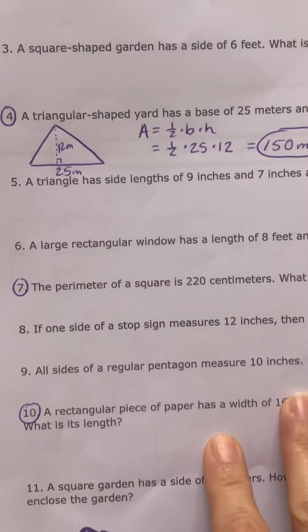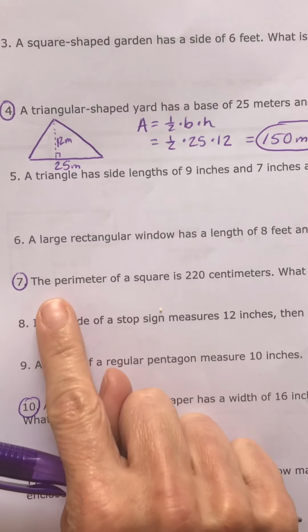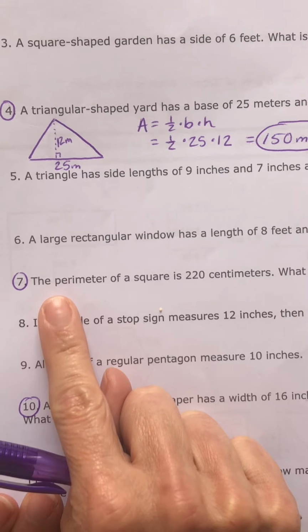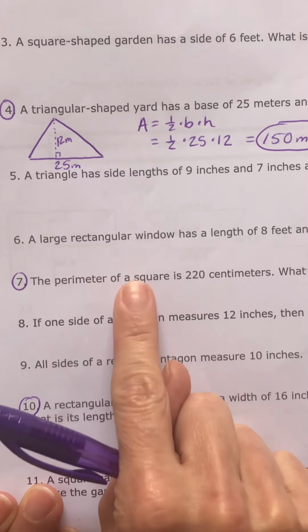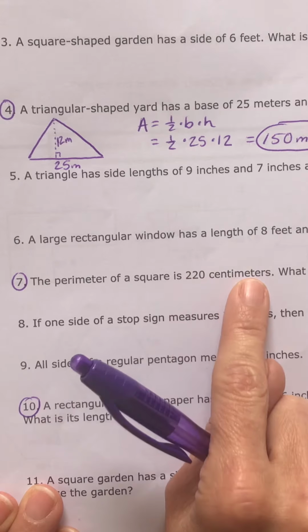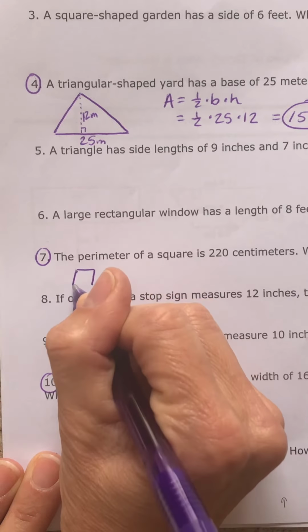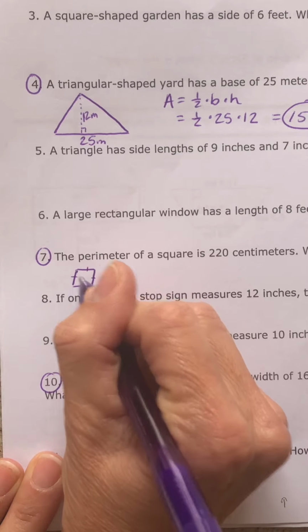The next one we're going to do is number 7. This one is more like yesterday where we're working backwards. So the perimeter of a square is 220 centimeters. Again, I'm a visual learner, so I draw myself a square. And in a square, I know all 4 sides are the same.